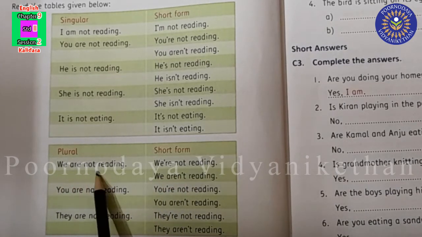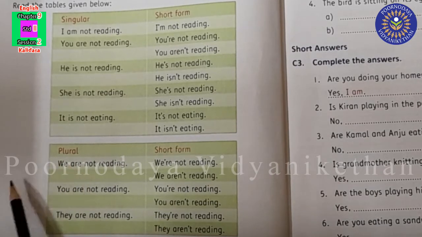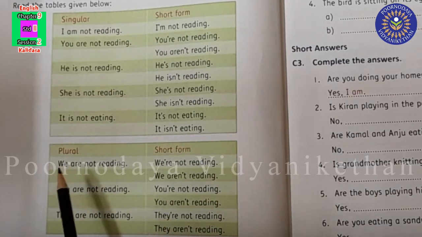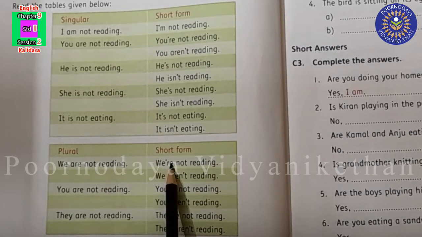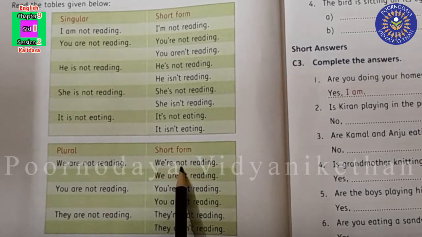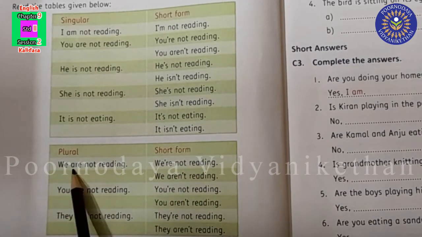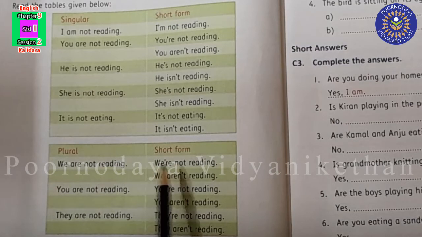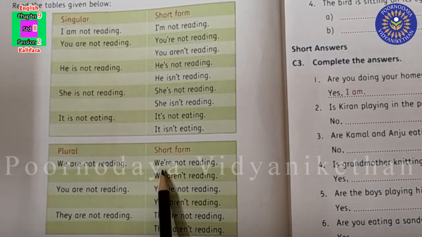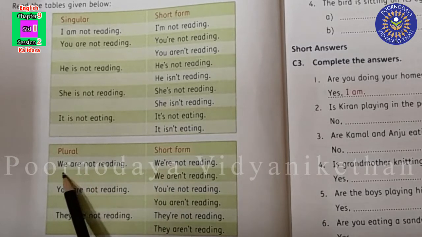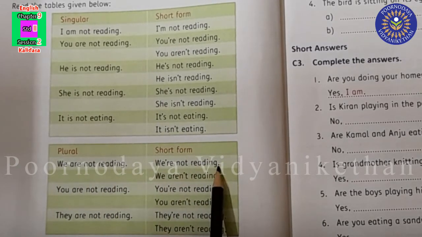We are not reading. Here, we is the plural form. There are so many people. We are not reading. And what is the short form? We're not reading. So how can we write we are in short form? We, then apostrophe, then re.